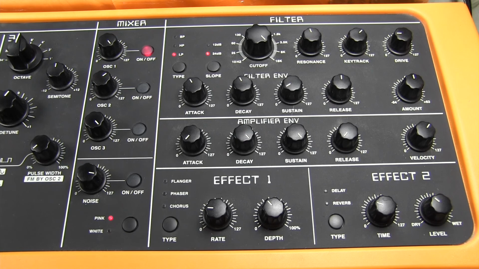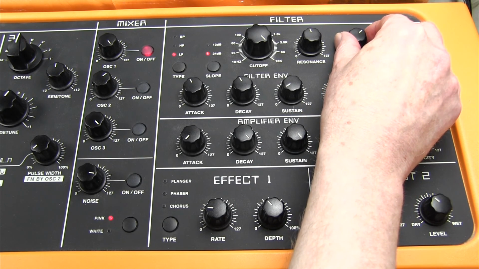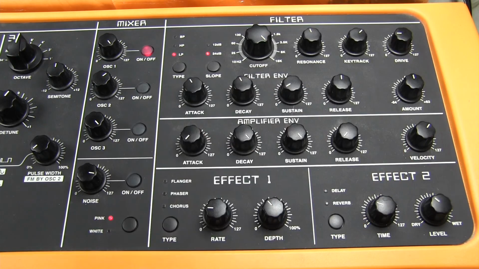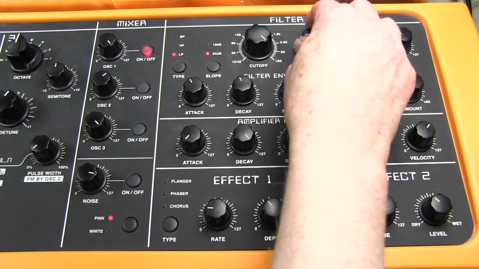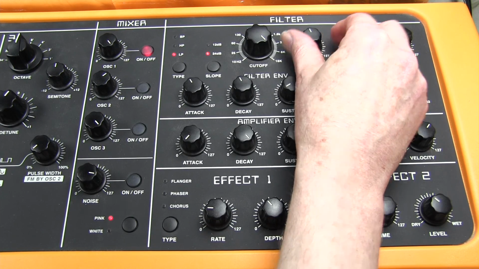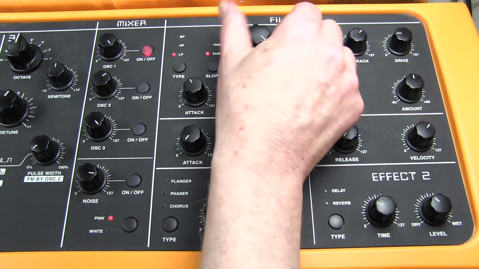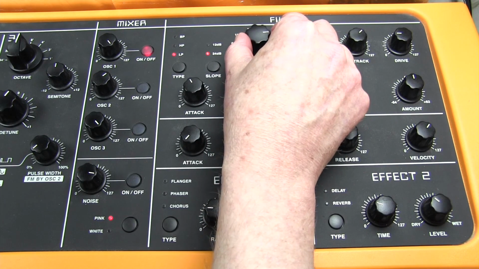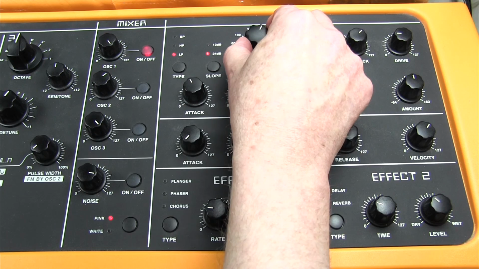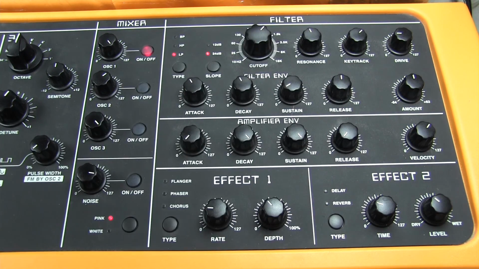19, that's just to add a little bit of brightness to the sound. Key track 85. There we are. Resonance 56. And cutoff frequency 77. So I'm going to close the filter down, and you can hear that closing down there. And final resting place 77 there.